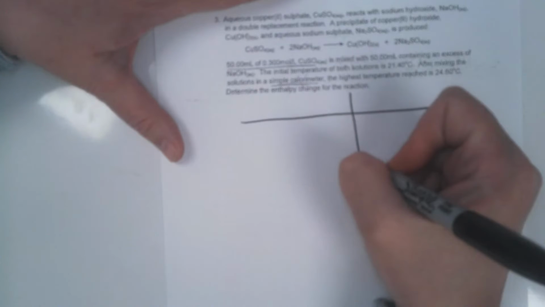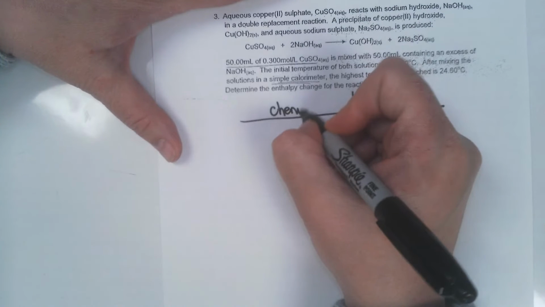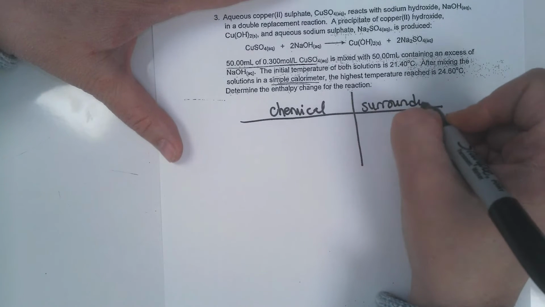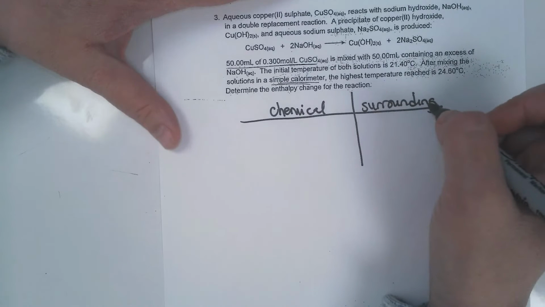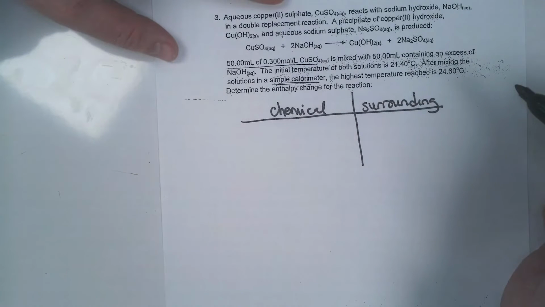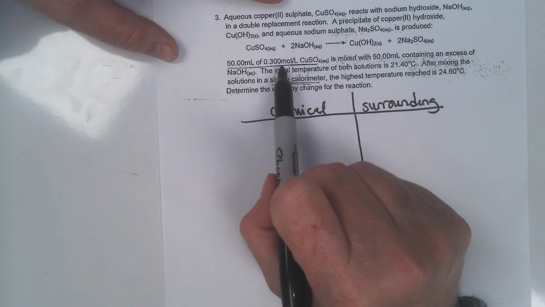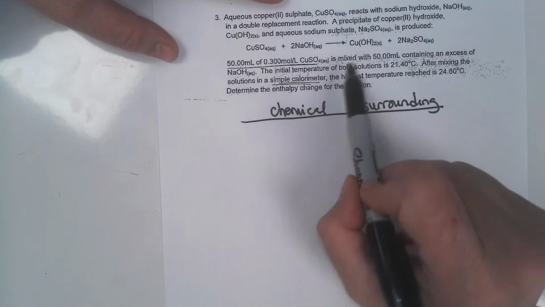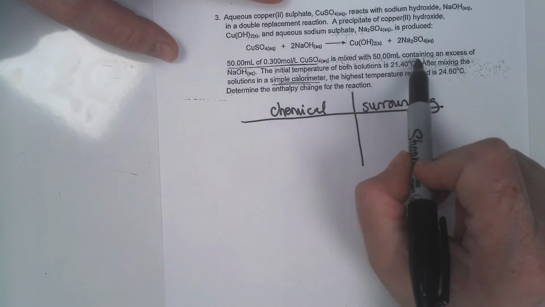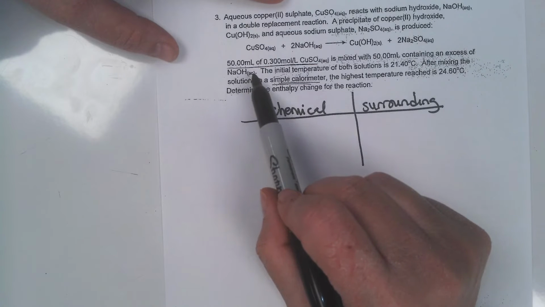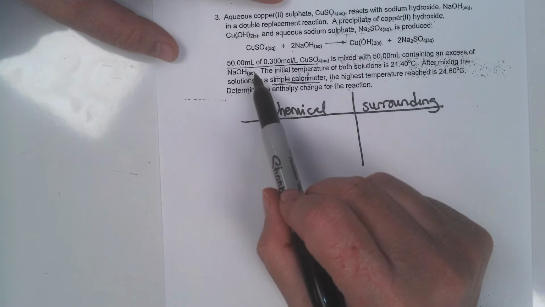Okay, so it says the word simple calorimeter. We know we're going to have chemical versus surrounding. When we talk about this particular sentence, 50 milliliters of 0.3 moles per liter copper sulfate is mixed with 50 milliliters containing an excess of sodium hydroxide, this goes back to Chem 20 when we talked about limiting and excess reagents.